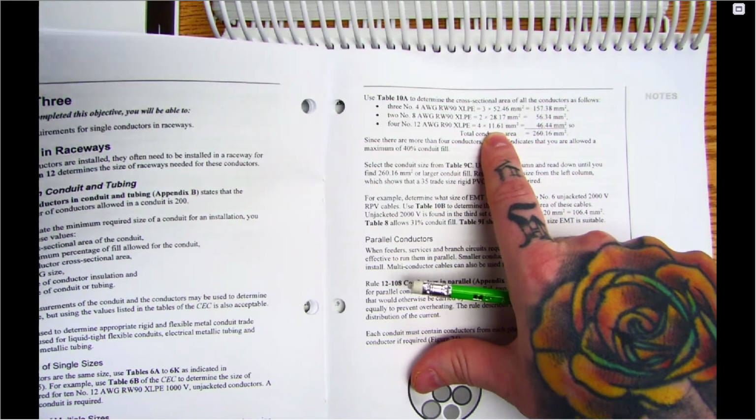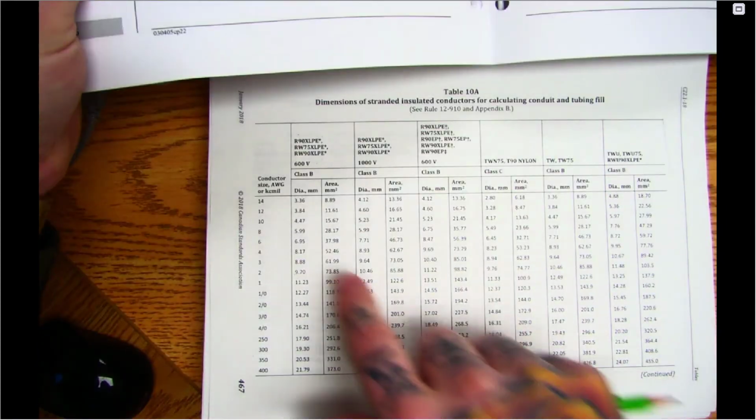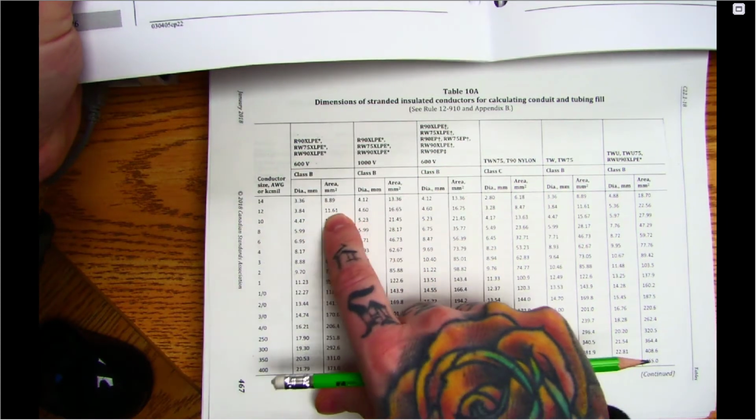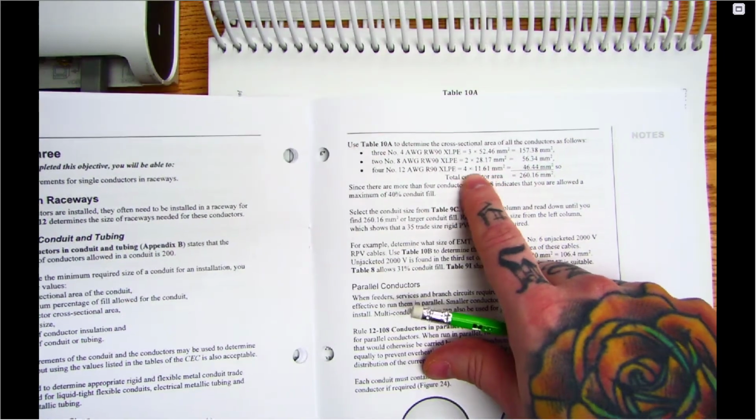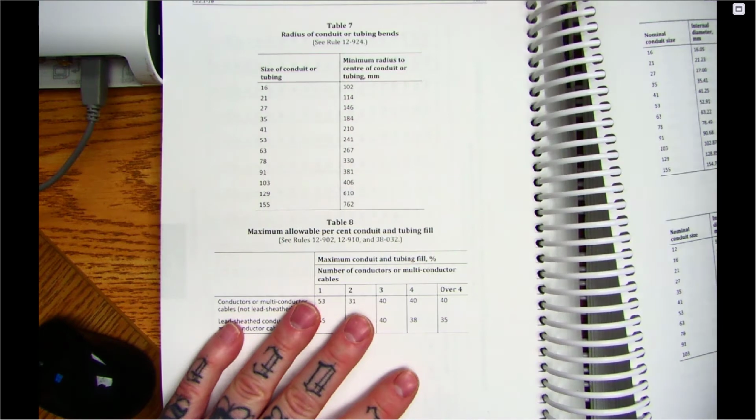Sorry, I'm looking at number 12. Did I look at the wrong spot? Oh, I did, sorry, 11.61. See how easy that is? 11.61, there are 4 of them. And then we total them all up. Then we go to table 8, and that's going to give us our percent fill.